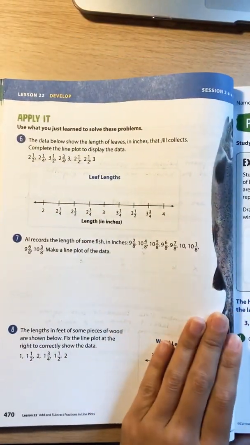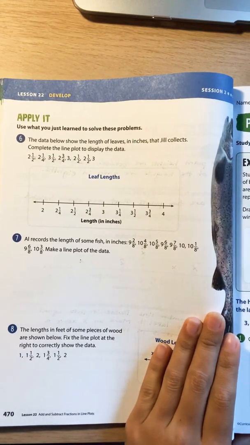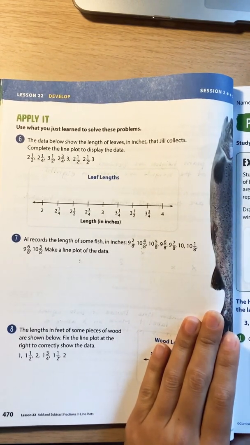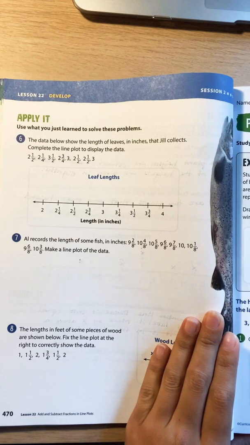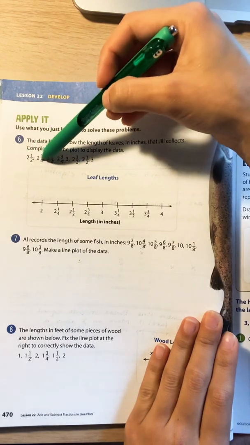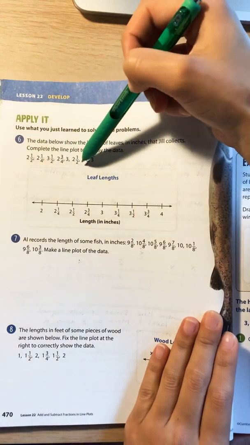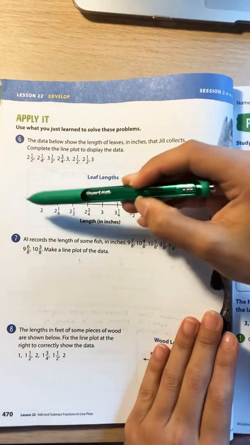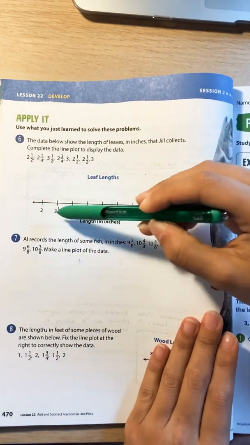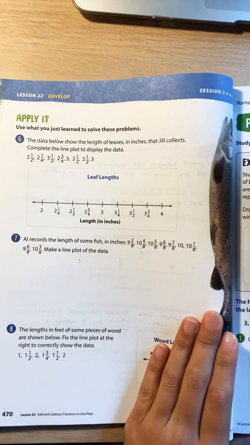Okay. The apply it problems on page 470, the next page. Number 6, the data below show the length of leaves in inches that Jill collects. Complete the line plot to display the data. So here are her different lengths. There's 1, 2, 3, 4, 5, 6, 7, 8 different leaves, and they already created the line plot for us. They already labeled it. All we have to do is put in the X's, okay?